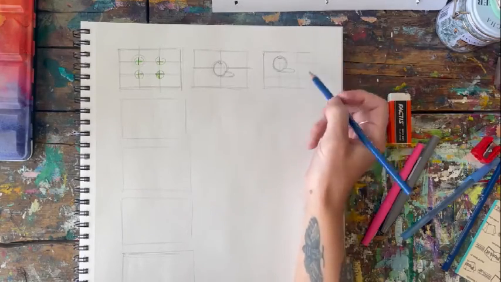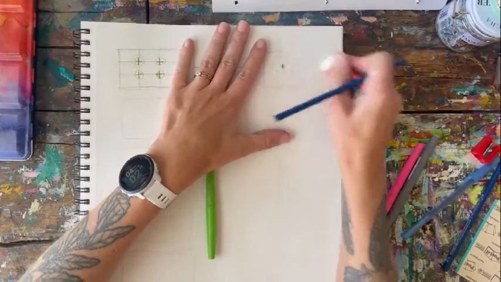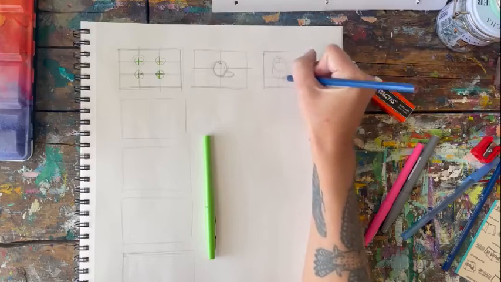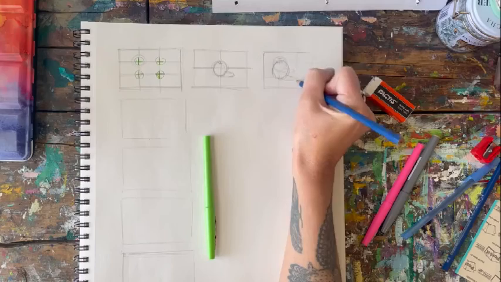We could also enlarge it so that it takes up 2 of these hot spots. Because we have to get used to drawing to fill our entire composition, to fill our entire page.